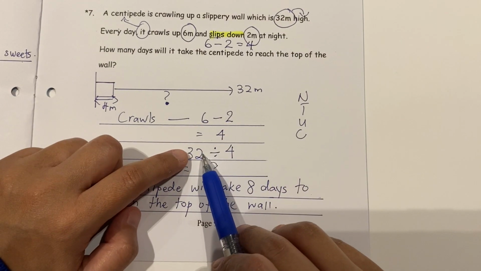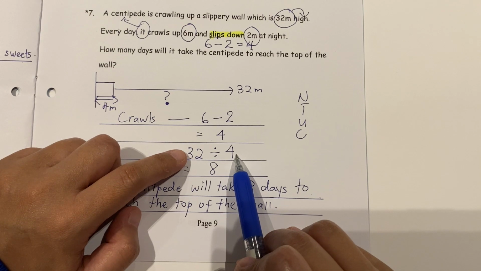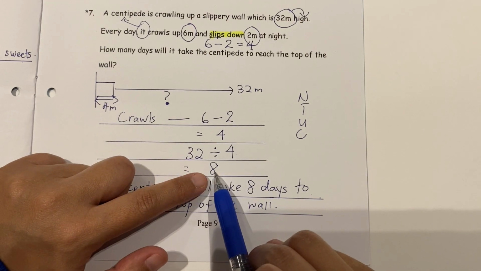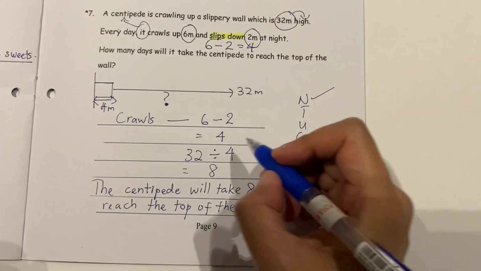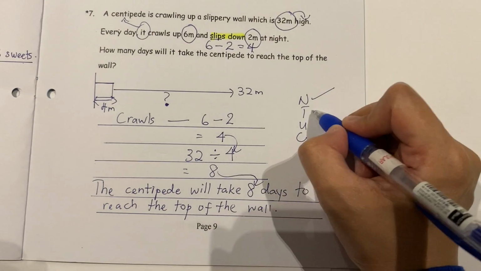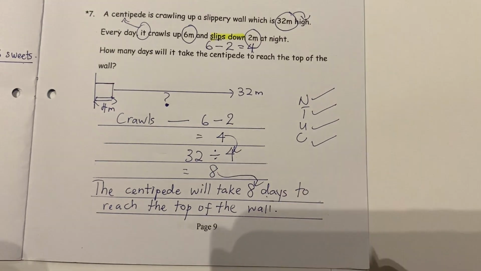So 32 divided by 4 meters every day the centipede takes to crawl up. So 32 divided by 4 will give you 8 days. So the centipede will take 8 days to reach the top. So numbers correct. Transfer is right. Unit is days. And check your answers.